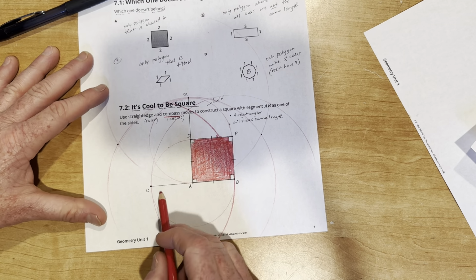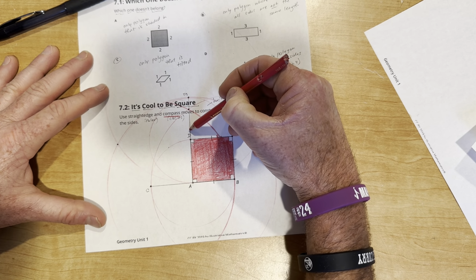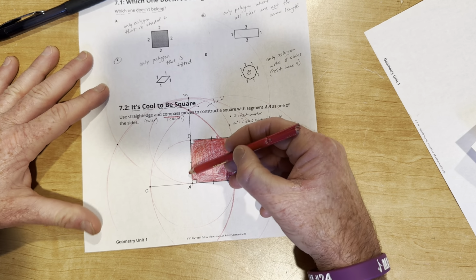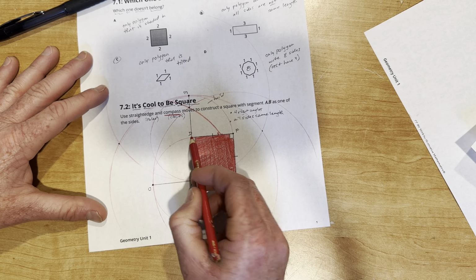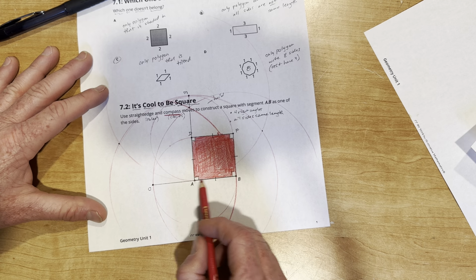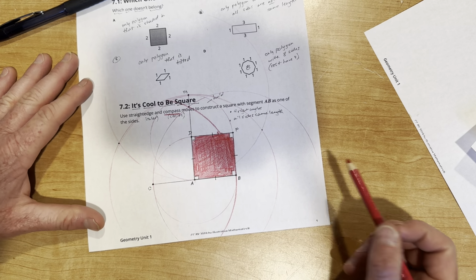It's a lot. So you started with AB. You got to find the perpendicular line that goes through A. And then you find the point because it's the same distance, AB. So it's always going to intersect that circle.